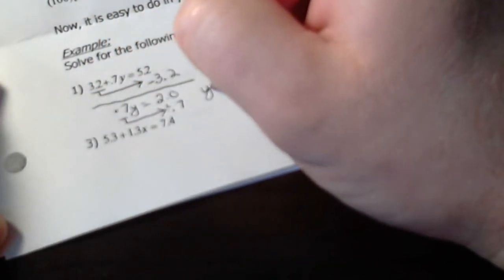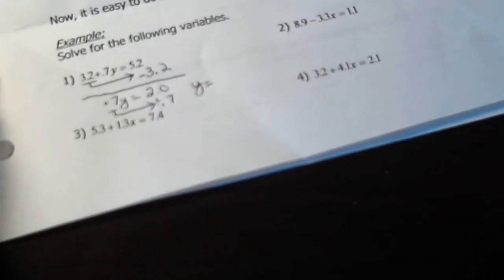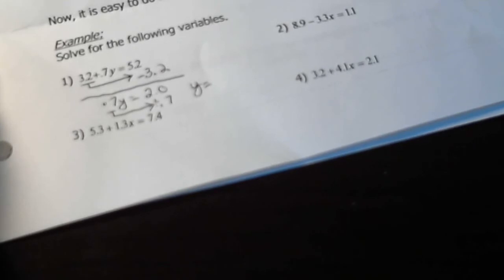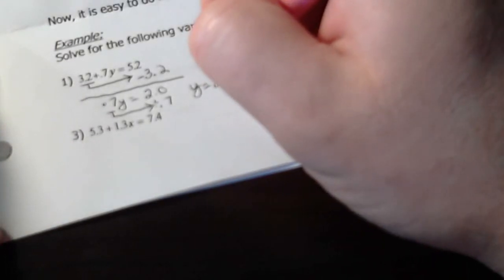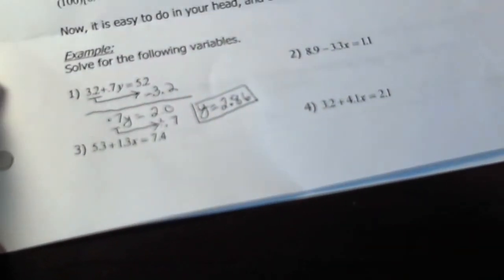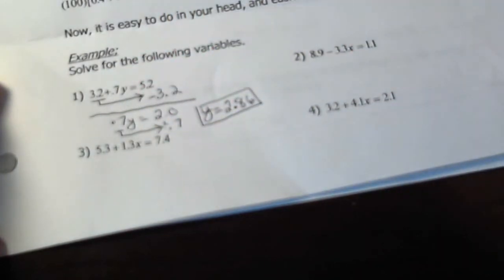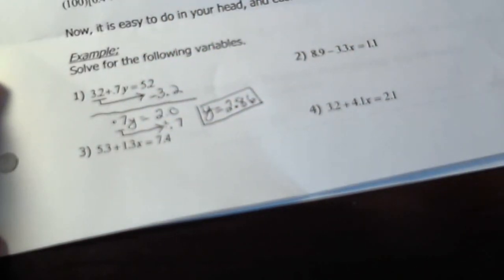And then we bring the 0.7 over here, divide, and y is whatever 2 divided by 0.7 is. See if I can get my calculator up here. 2 divided by 0.7, about 2.86. So y is 2.86. So these are exactly the same, just with decimal numbers, just like we've been doing up above. Okay, no big deal.